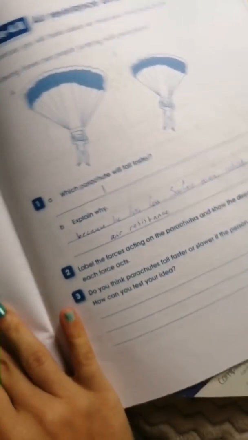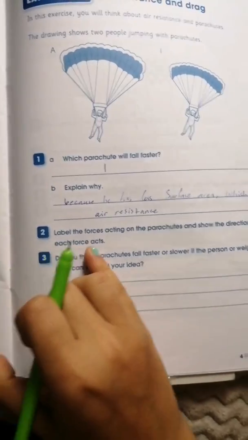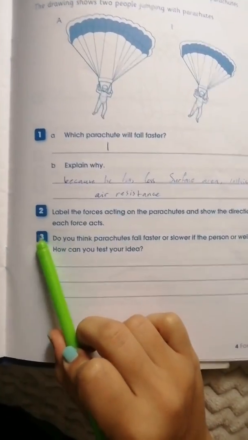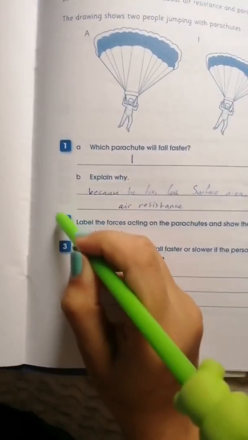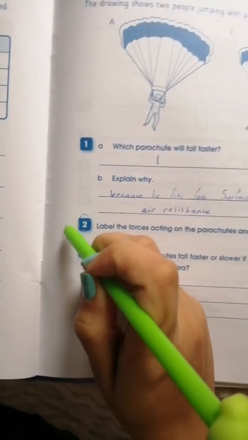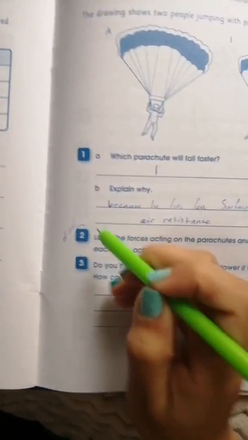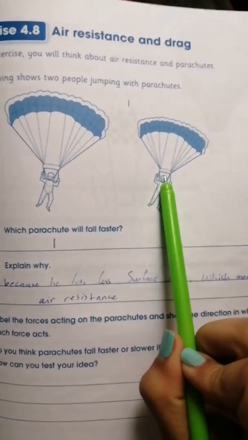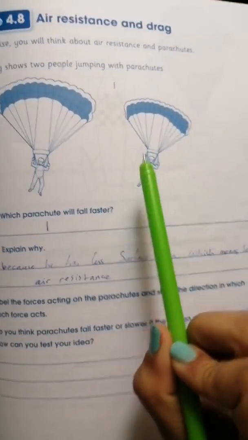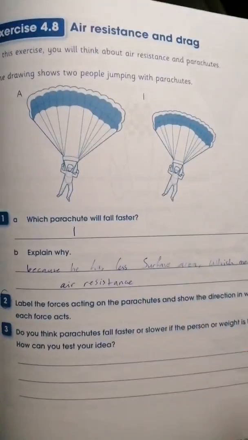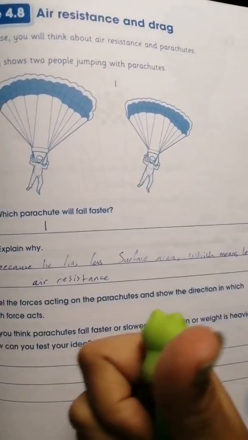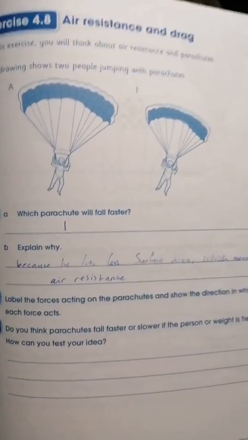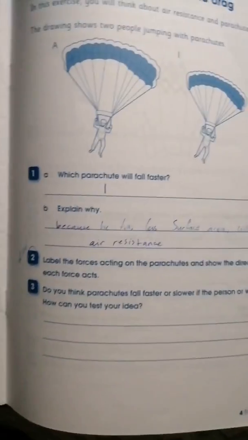Okay? Now question 2. Label the forces acting on the parachutes and show the direction in which each force acts. This is going to be your homework. Okay? You're going to draw labels here by showing arrows on what are the forces acting on each one of them. Now there are two forces, the gravity, the first one, and the air resistance. You have to show me the direction of each one of them and you have to write the labels, okay?